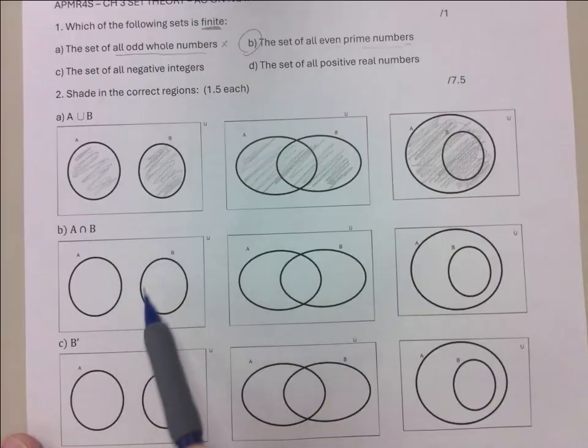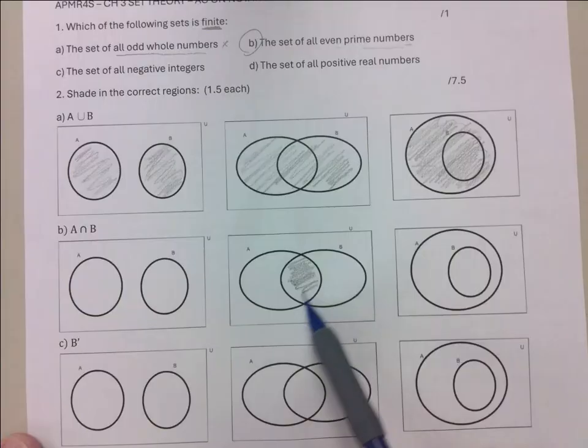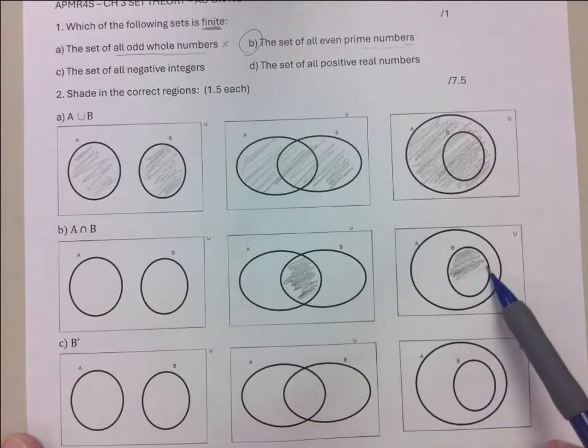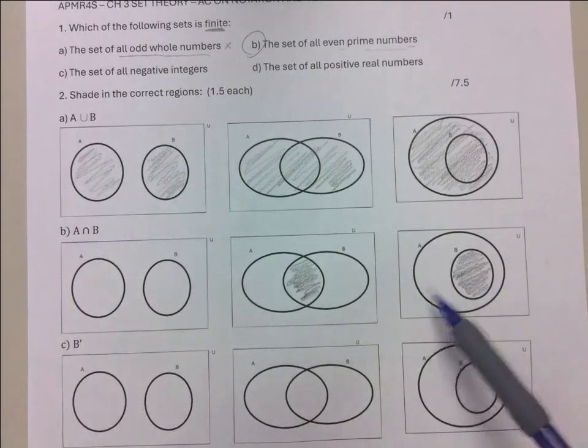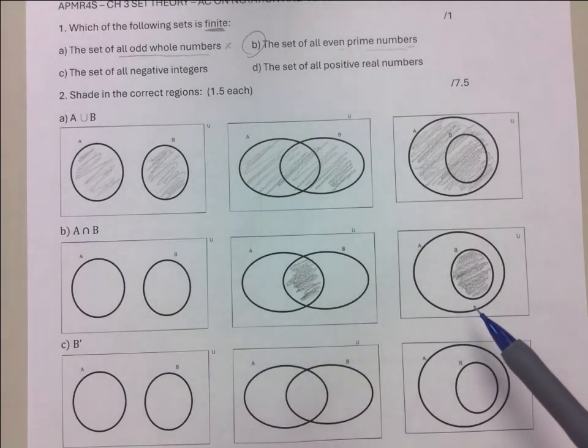Intersection, there's nothing here, no overlap, so you don't do anything there. Here is just that. Here's just that. Because if you think about it, what do they share in common? What does A and B have in common here? All of B.